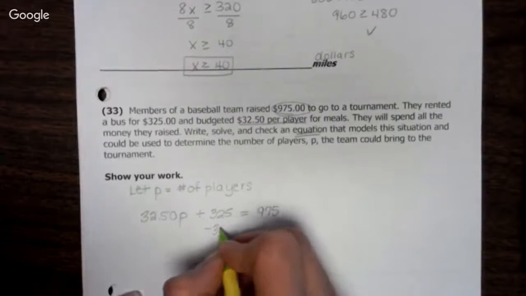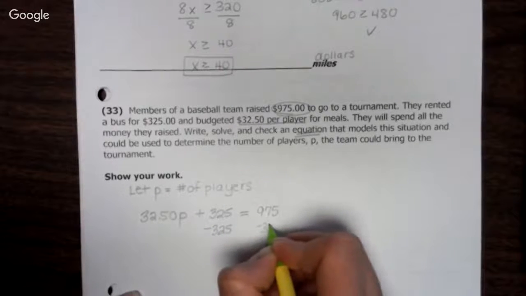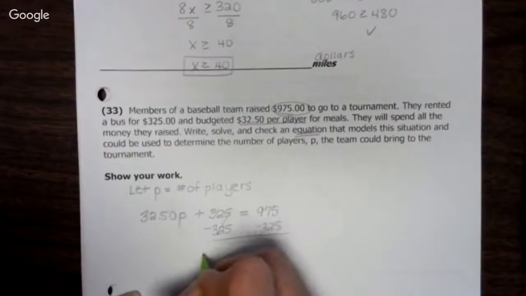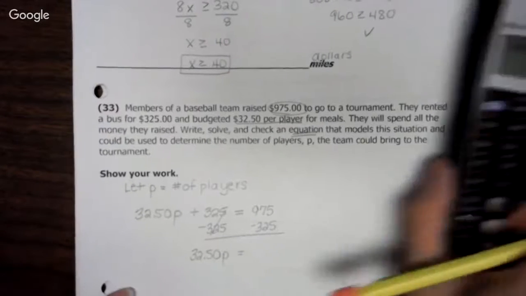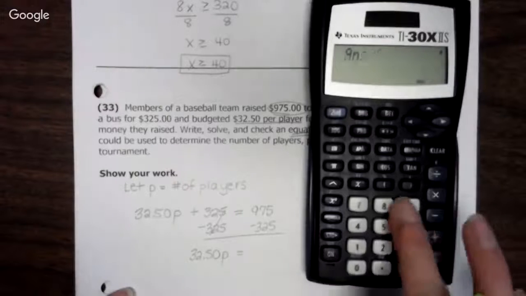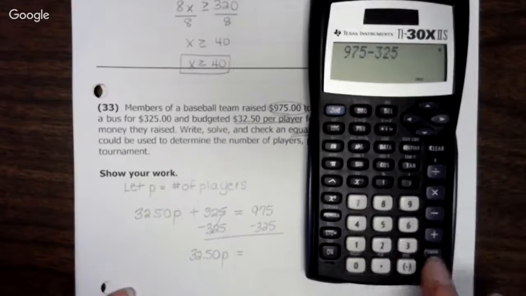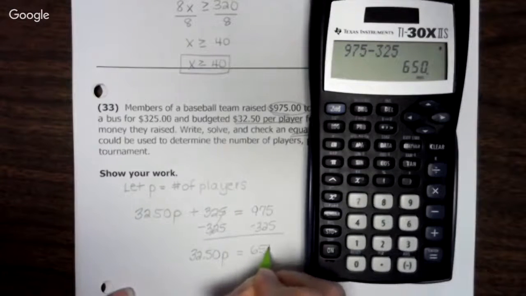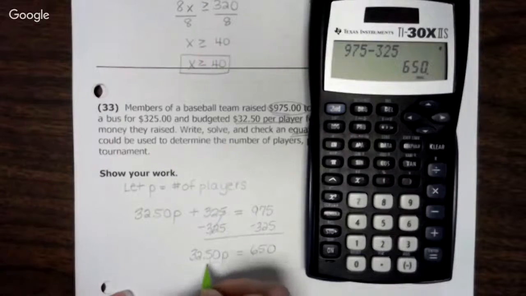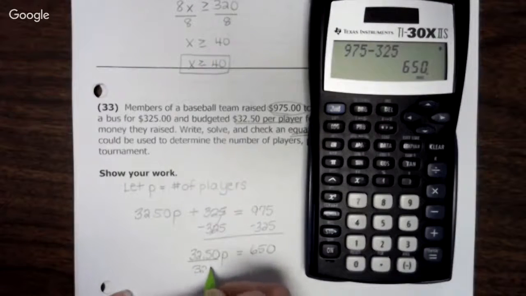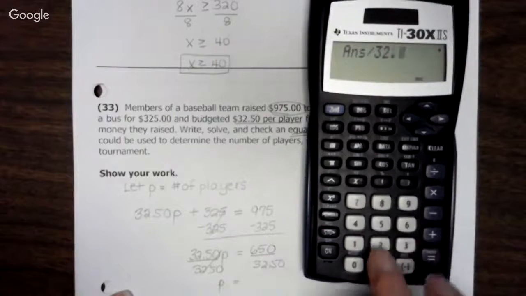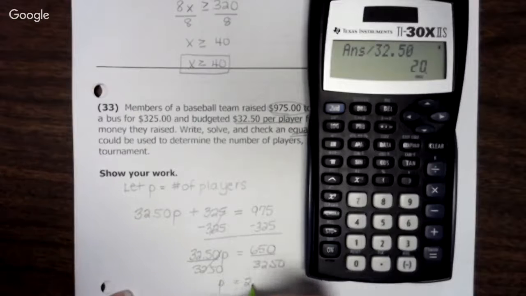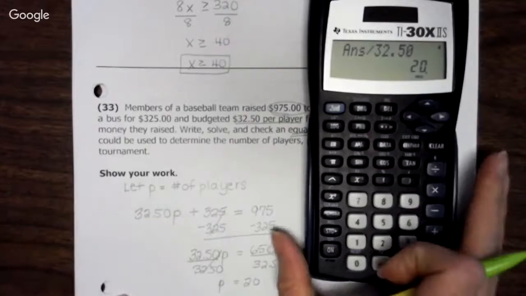Okay, so let's solve. We're going to subtract $325 from both sides. So $32.50 P is equal to, let me bring my calculator in here, 975 minus 325, which is 650. We're going to divide both sides by 32.50. So P is equal to 20. There were 20 players that went on the trip.